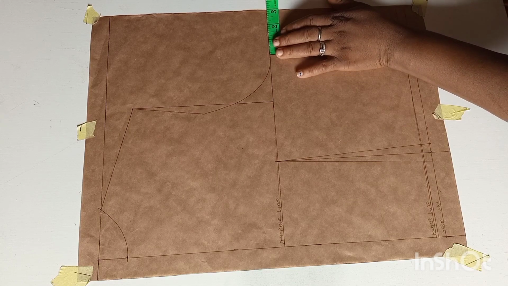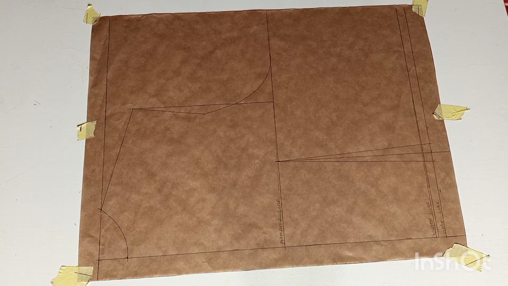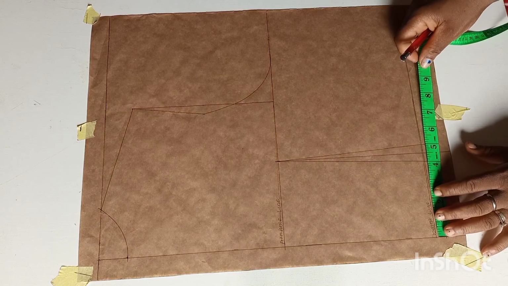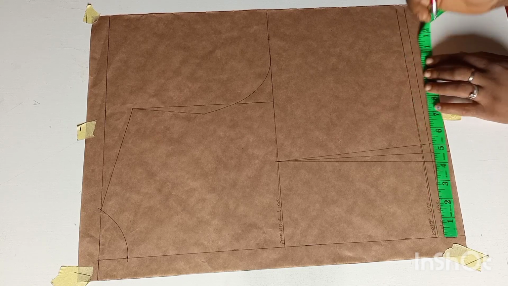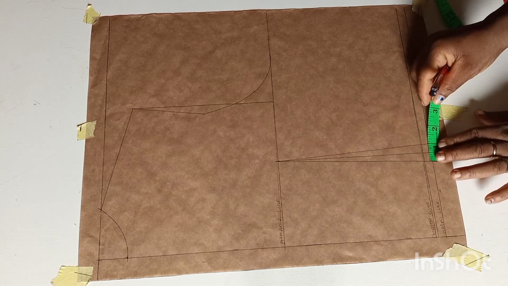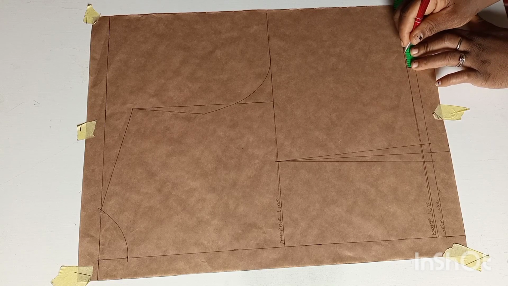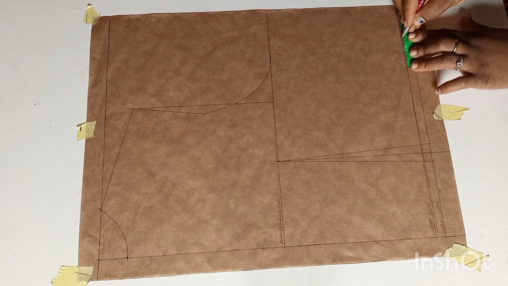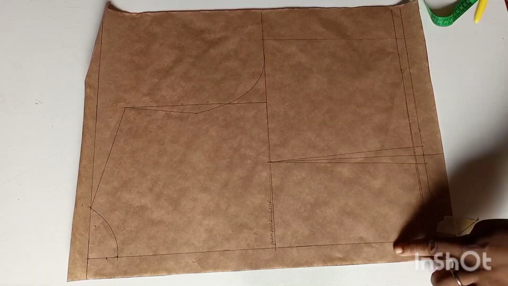Then you connect it. So I'm adding my ease allowance, my waist measurements. I'll input my waist measurement with the darts, which is 1 inch. Then my ease allowance. Then I'll connect it.